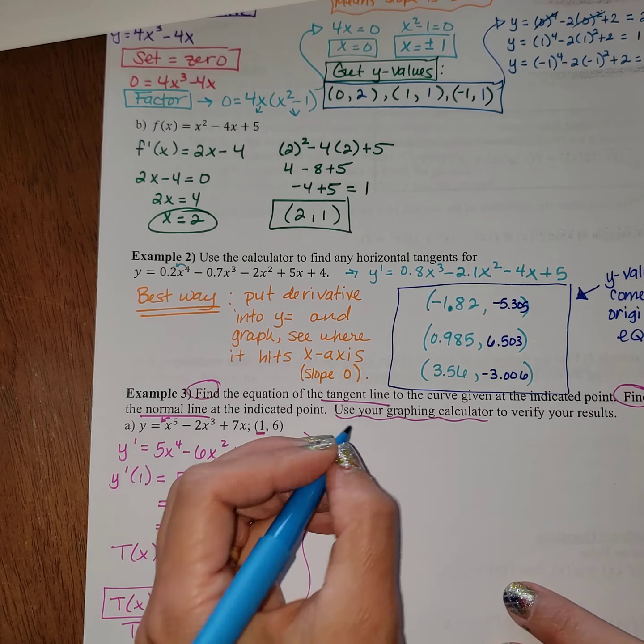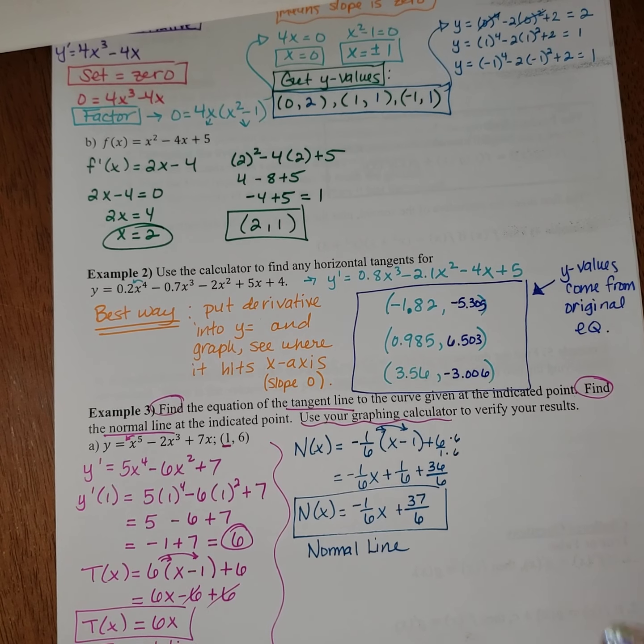It needs to be a 6. I have to multiply top and bottom by 6. So that would be 36 over 6. So n of x is going to equal negative 1/6 x plus 37 over 6. And there is our normal line. Okay. So we've got the tangent line, we got the normal line, and now we have to do the verifying part.